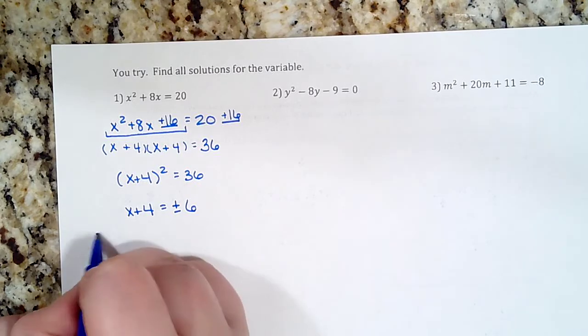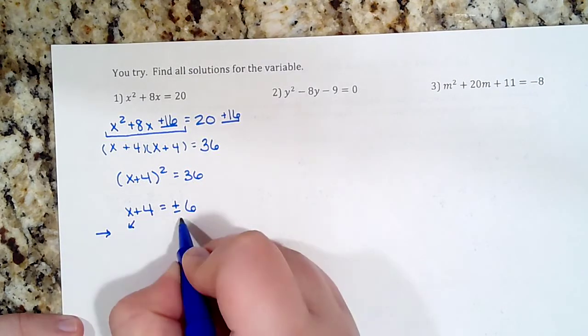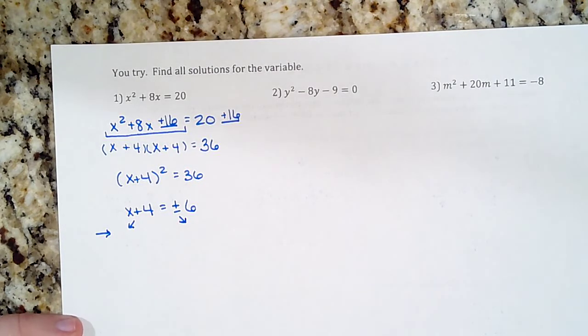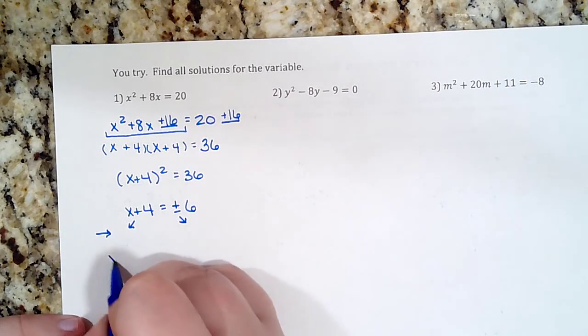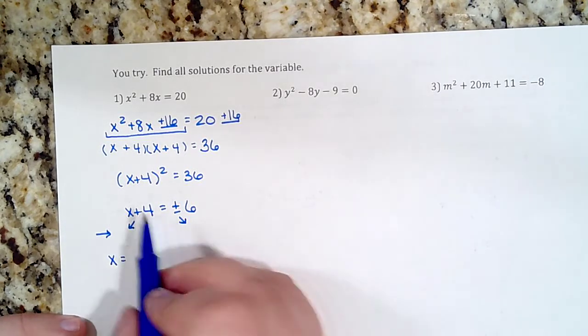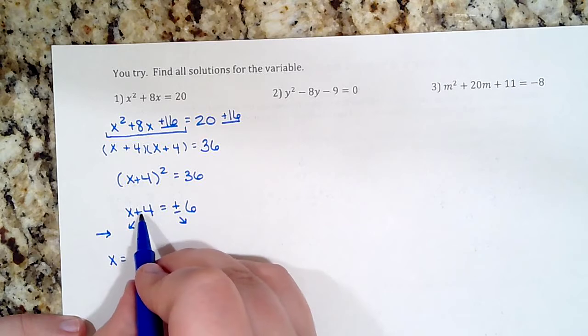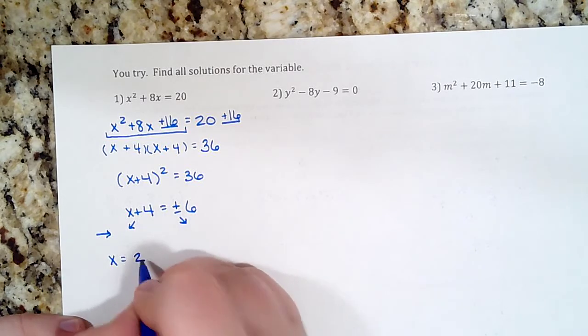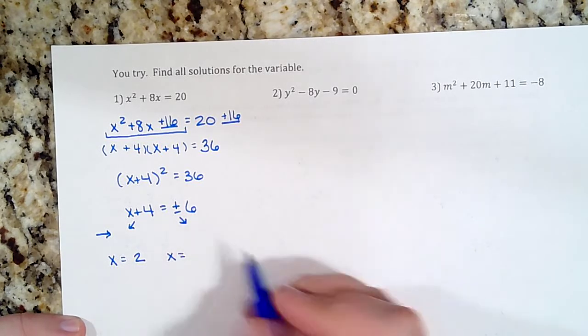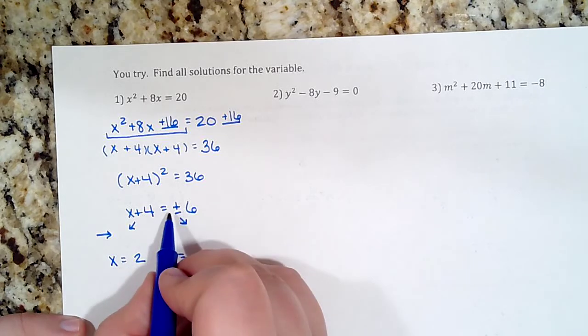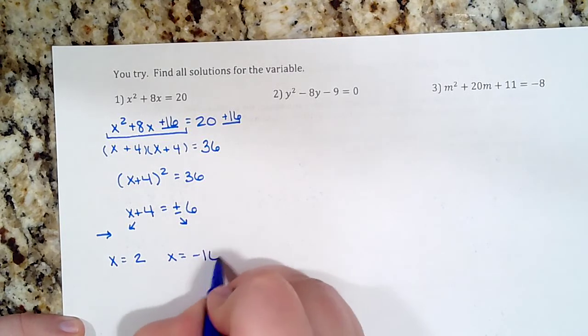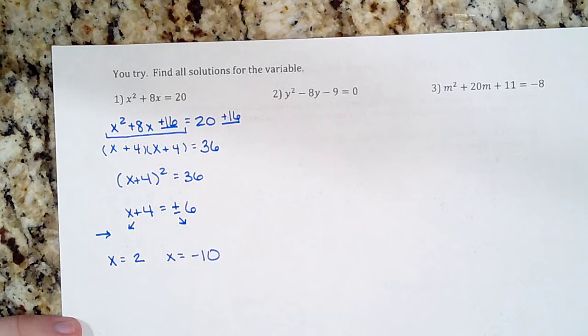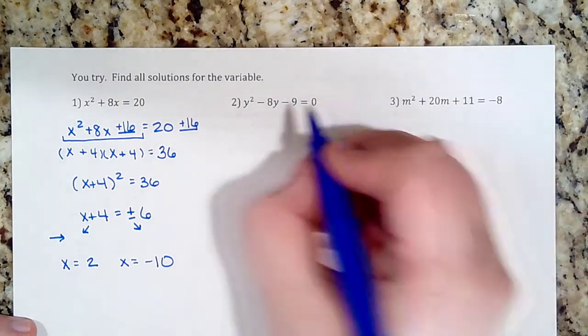I'm going to skip the step that usually goes in here where I break it down into two problems. You can go ahead and show that step if you'd like. But I'm going to go directly to x equals, when I move this over, you've got negative 4 plus 6, which is positive 2. And when you move it over for the negative, you've got negative 4 minus 6, which is negative 10.